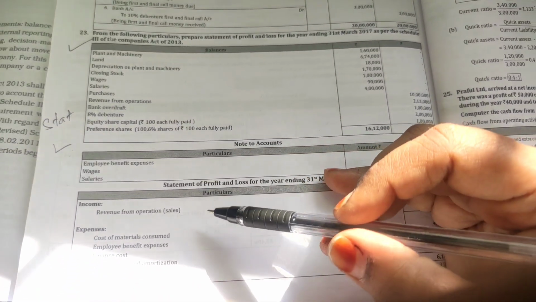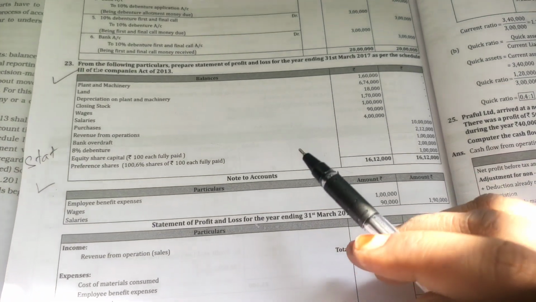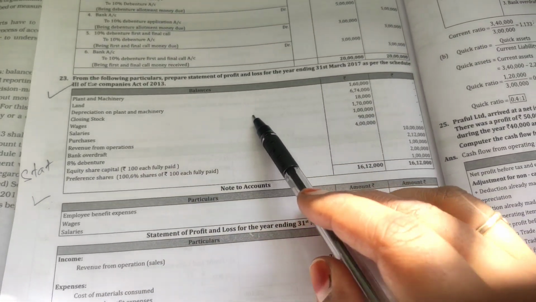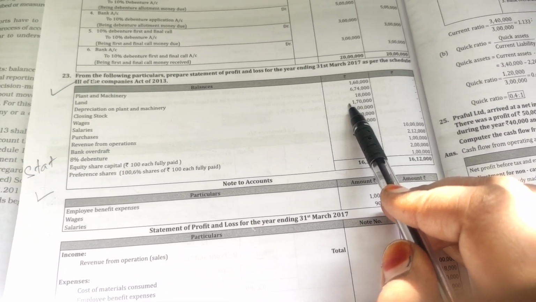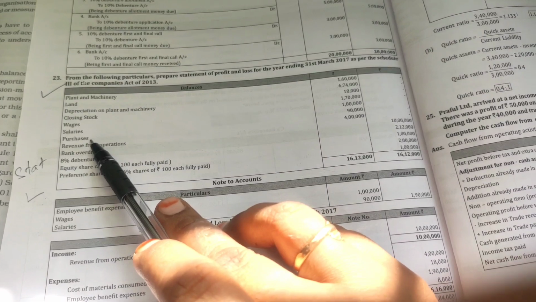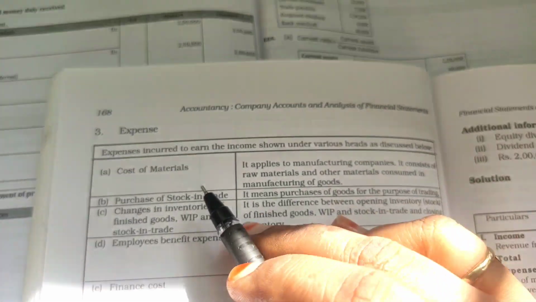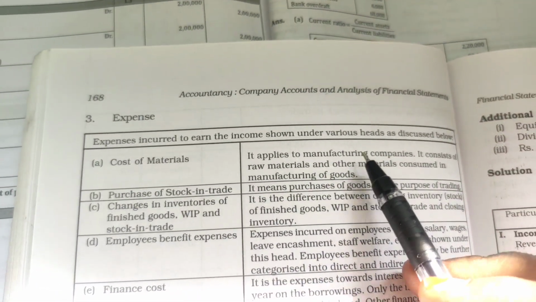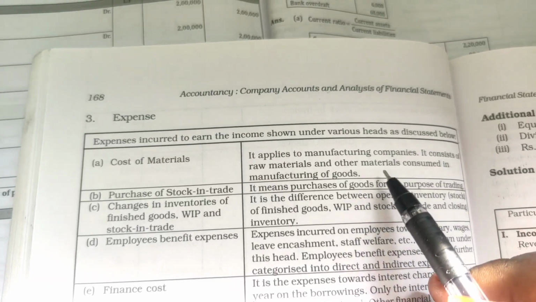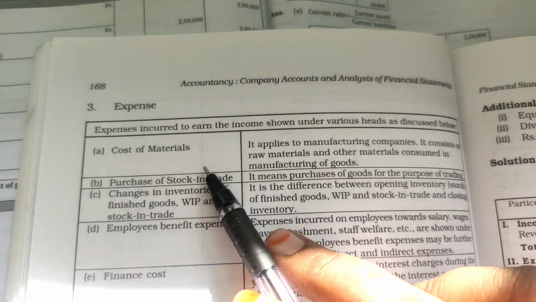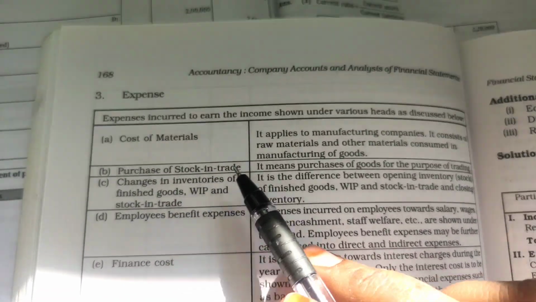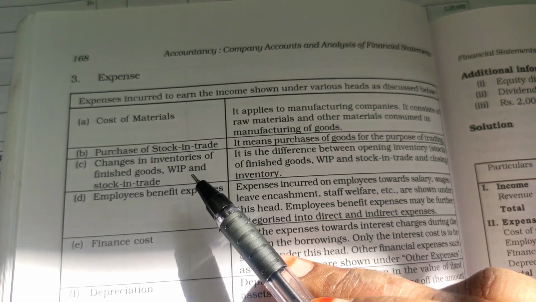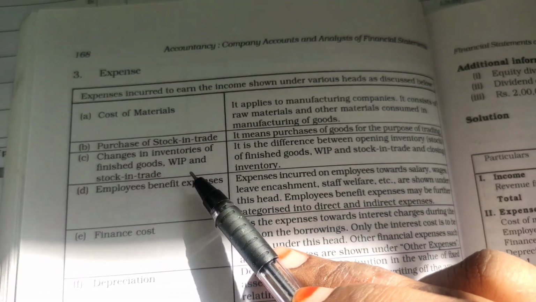Now we need to take cost of material consumed, closing stock, where is the purchase. Expenses incurred to earn the income shown. So cost of material, in this purchases will come. Raw material, everything which comes under to manufacture the goods, that will come under cost of materials. And stock in trade means which we use for the purpose of trading. So changes in inventories will all come under the stock in trade.